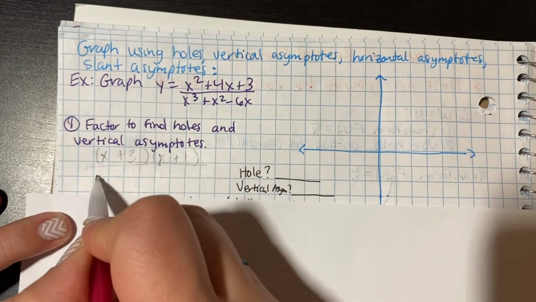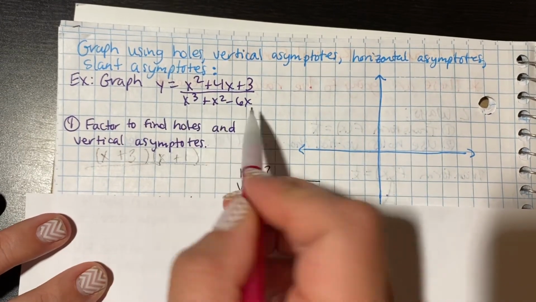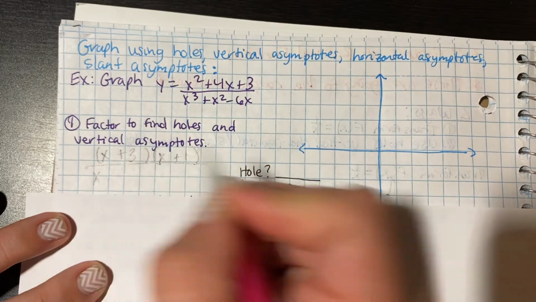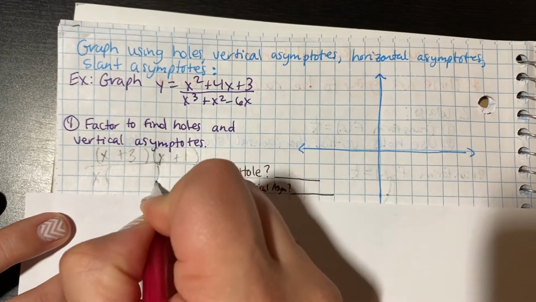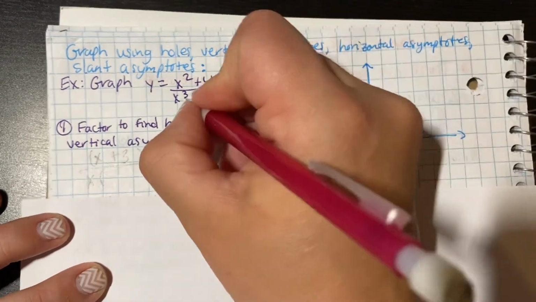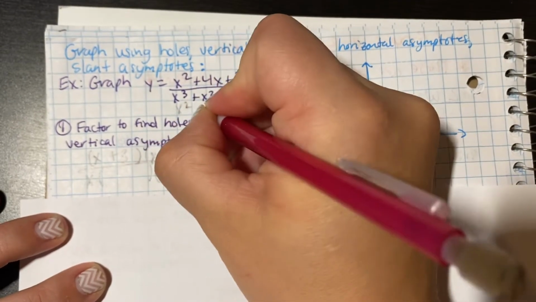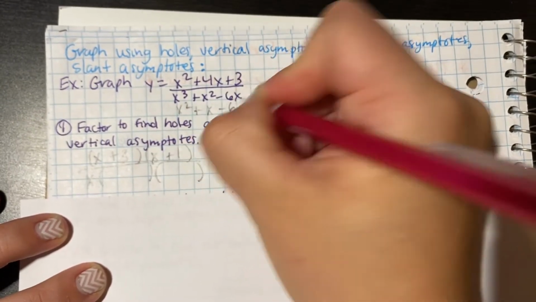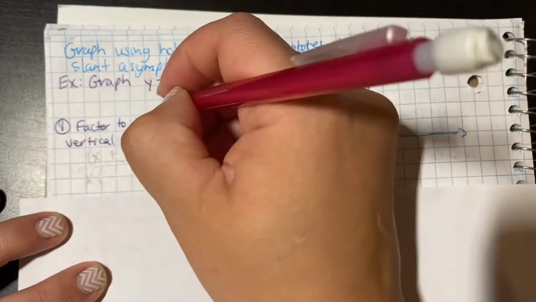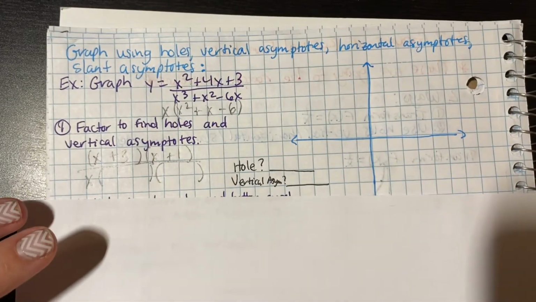On the bottom, there is an x in each piece, so we can pull an x out. And then we can factor the leftovers. So our leftovers would be x squared plus x minus 6. I'll write it out so you can see it.